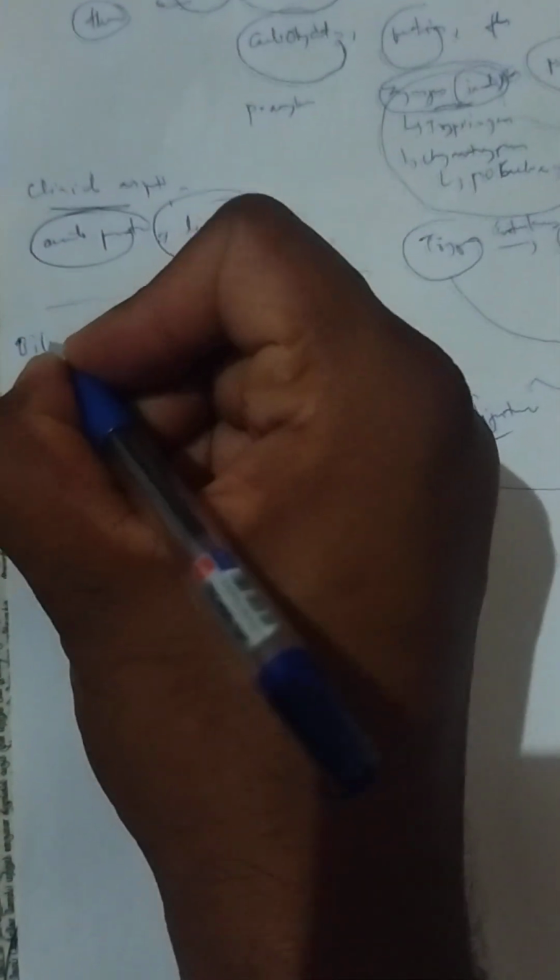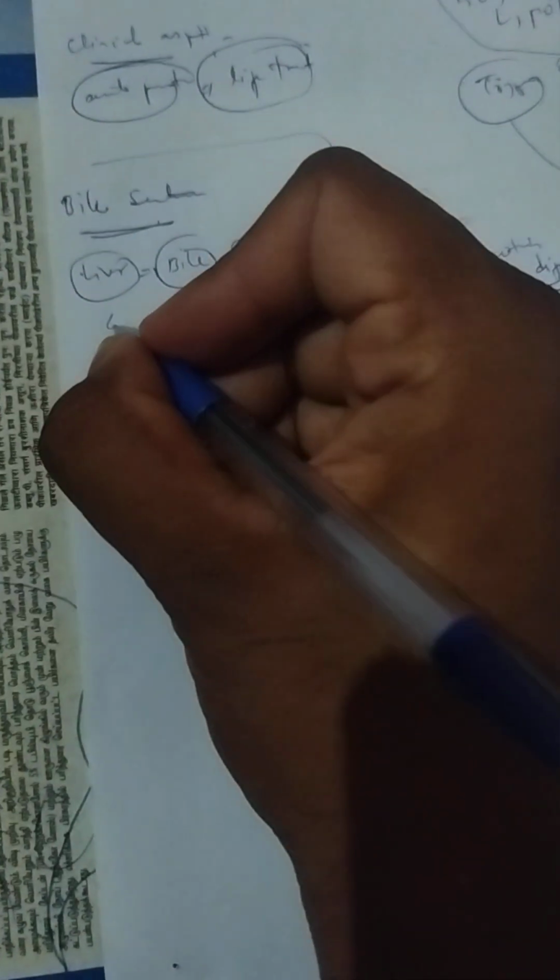Next, we are coming to bile secretions, the biliary secretions. The liver is the main site of bile synthesis. It consists of 97% water, while in the gallbladder, during storage and concentration of bile, the water content reduces.